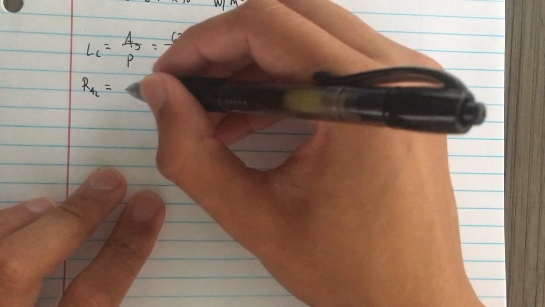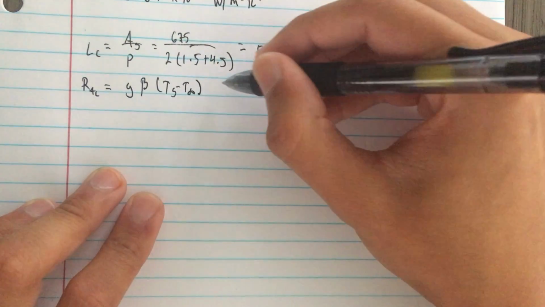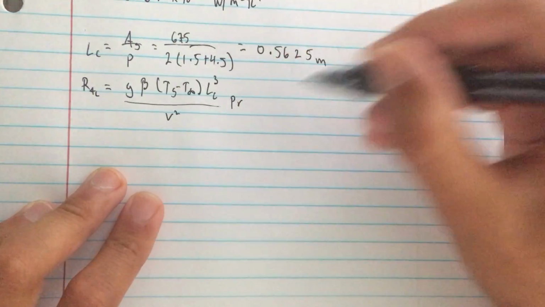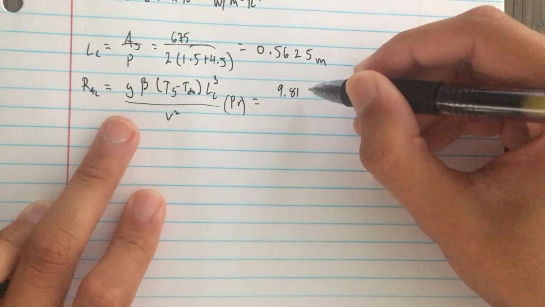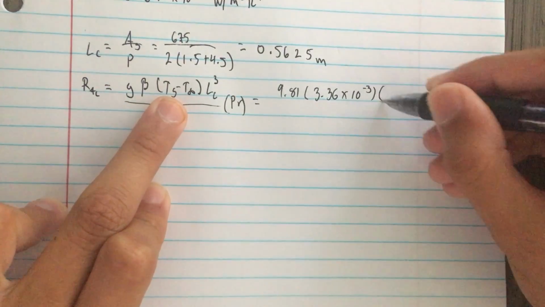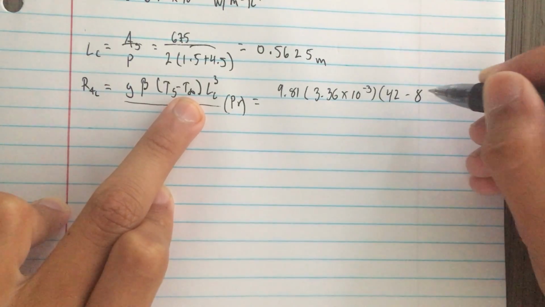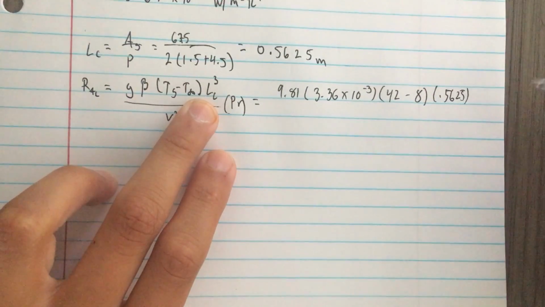Next, we calculate the Rayleigh number, and that is g beta times TS minus T infinity, characteristic length cubed, over viscosity squared, times the Prandtl number. Alright. Now this g is gravity, so 9.81. This beta we calculated at 3.36 times 10 to the negative 3. TS was 42. T infinity was 8. This characteristic length we just calculated, 0.5625 cubed.